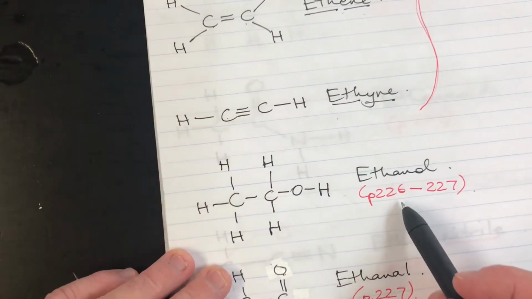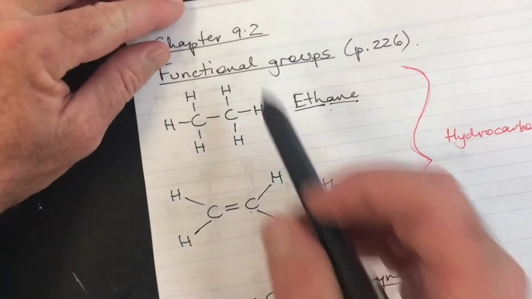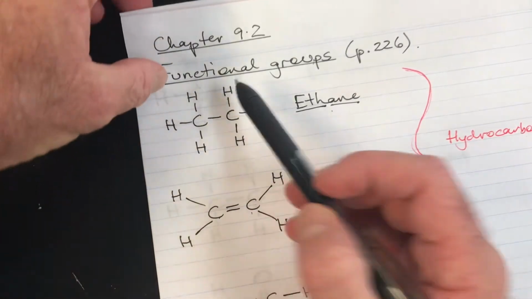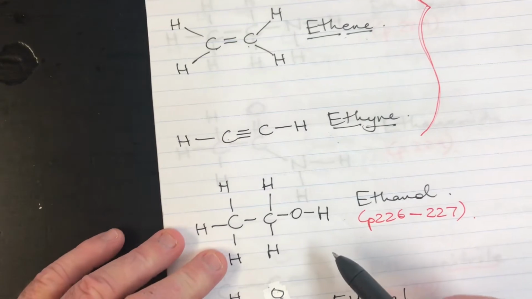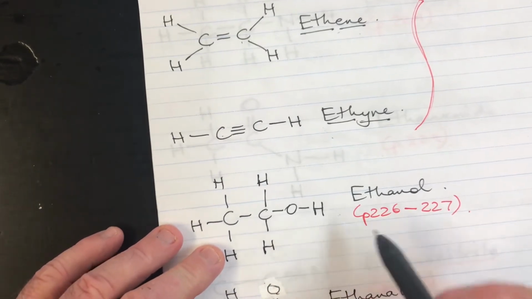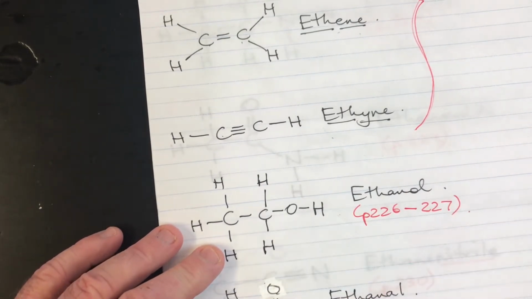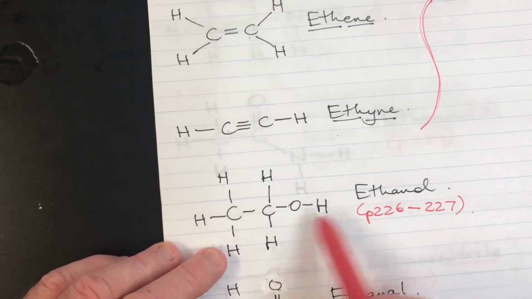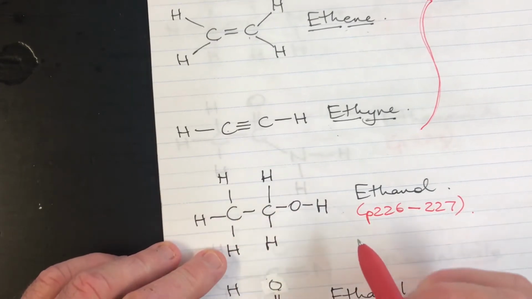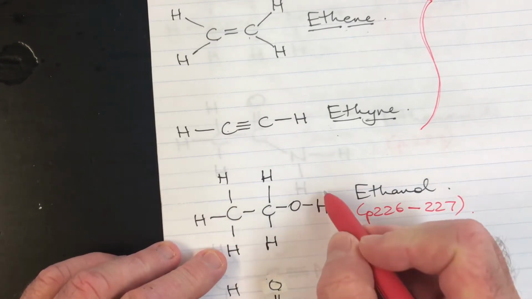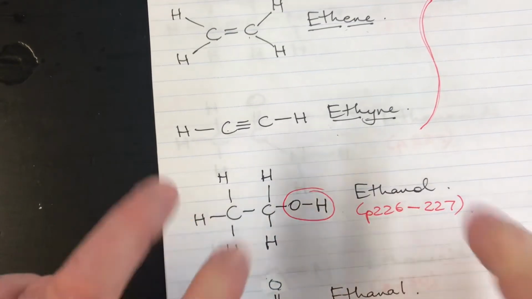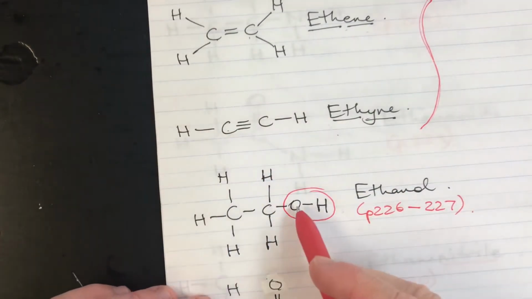Well, in this section we're looking at functional groups, sort of like side chains, sort of like substituents, but not hydrocarbon based. Here's the first one. Here's ethanol. Ethanol is an example of an alcohol or an alkanol. Here's the side branch as it was, the OH.